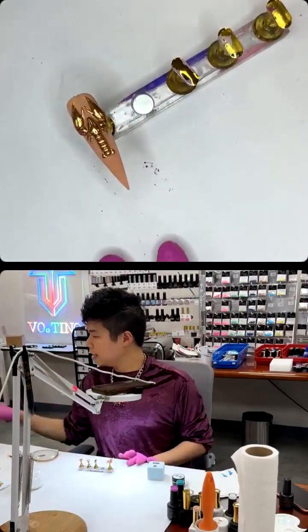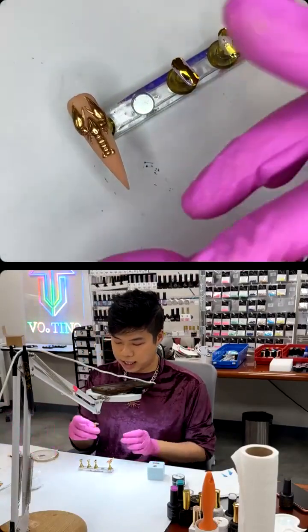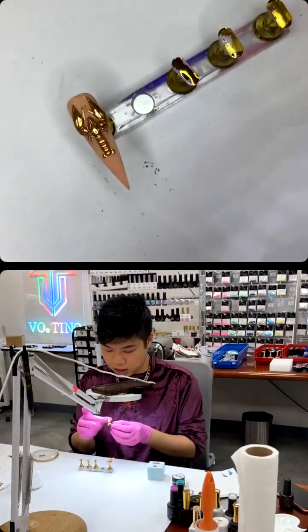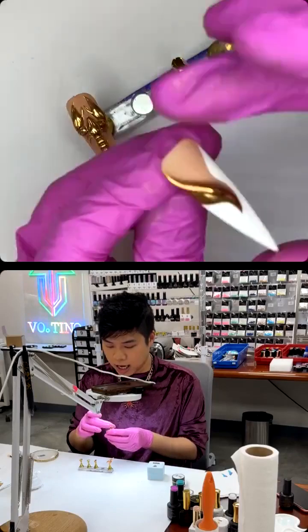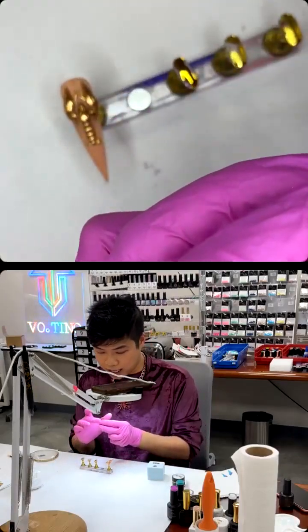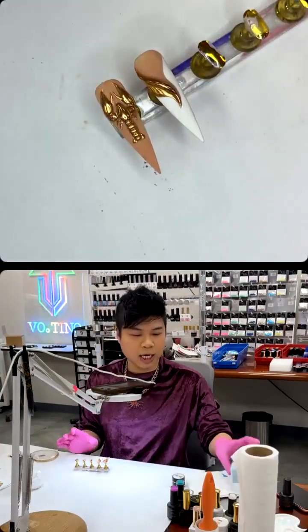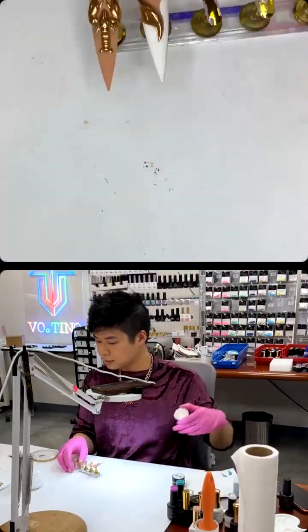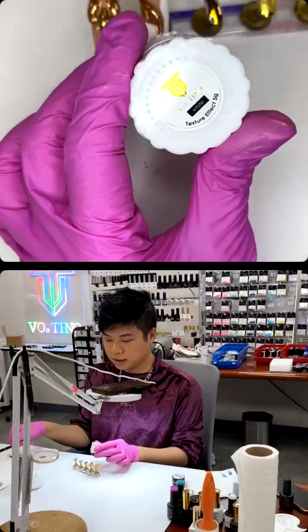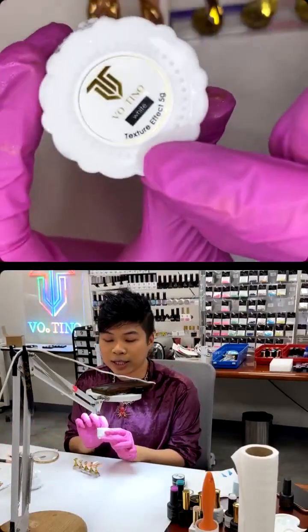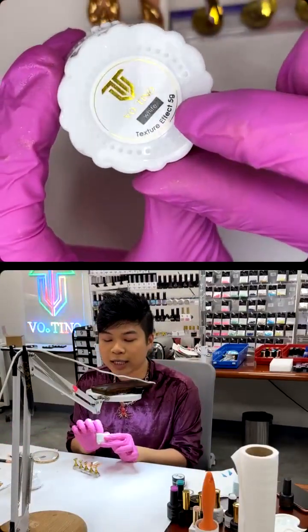Okay. Let's see this here. Did I already clear this? Yes. Okay, so now it's clear all the way. Now, I am going to use texture effect gels. So I am going to use this gel texture effect right here.